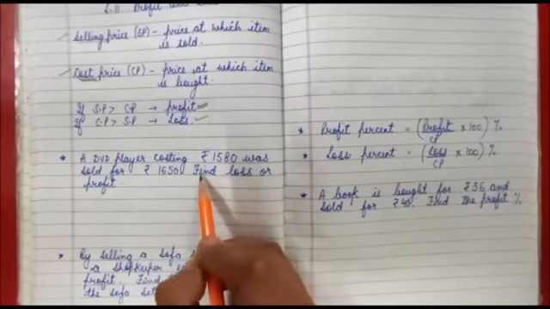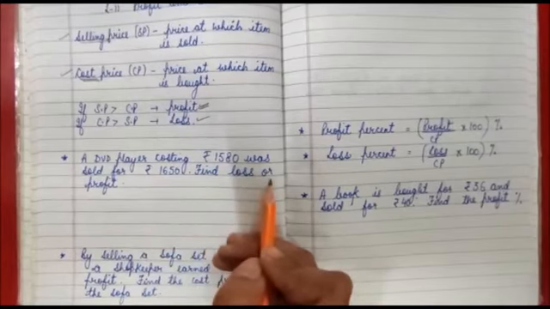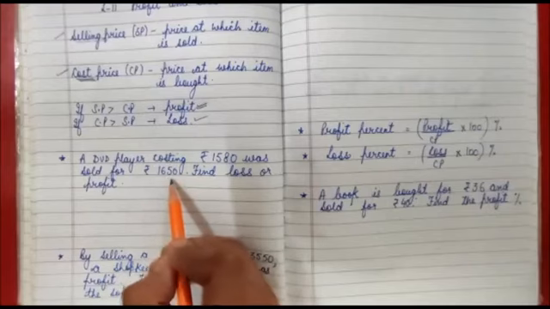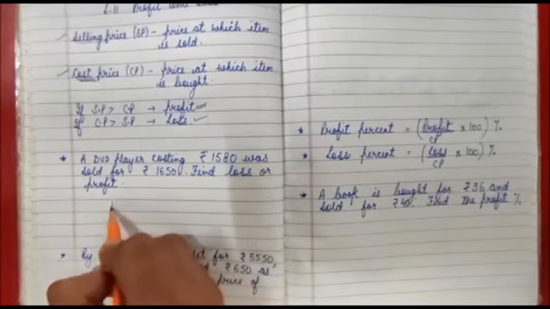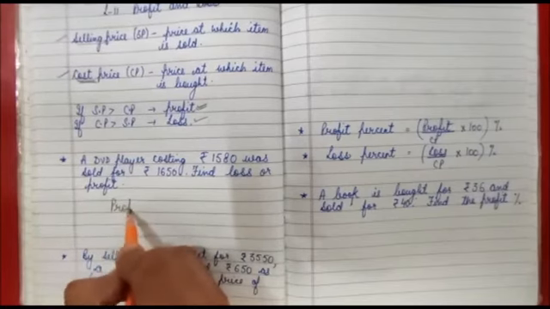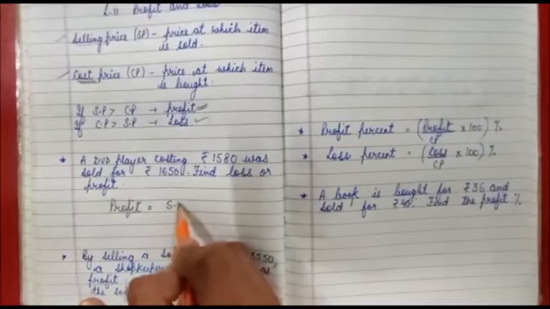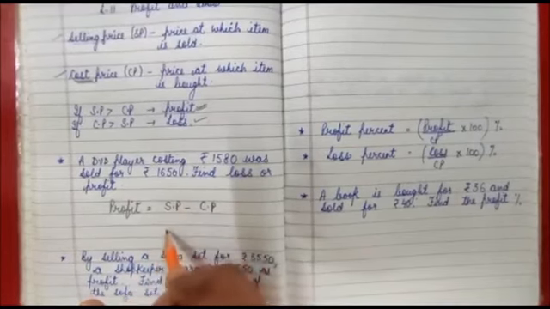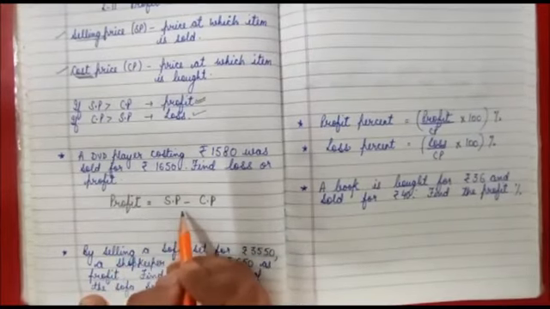First they have told us to find whether it's a loss or a profit. We can easily guess by looking at the SP, as it has been sold at a higher price, so there will be a profit. So how to calculate the profit? Profit will be calculated by subtracting the cost price from the selling price. Whenever we have the selling price more, we'll have a profit. So this way we are going to calculate the profit: SP minus CP.